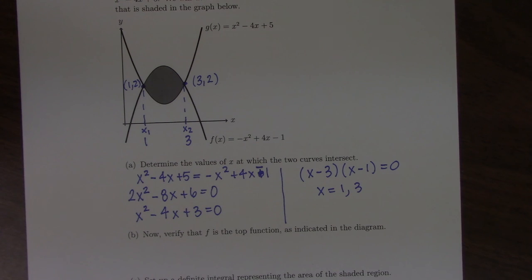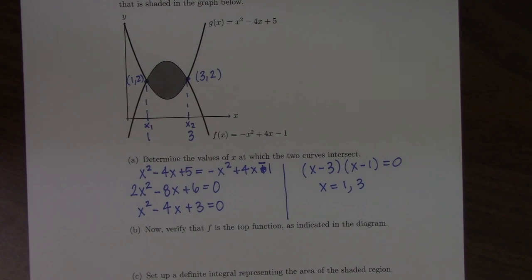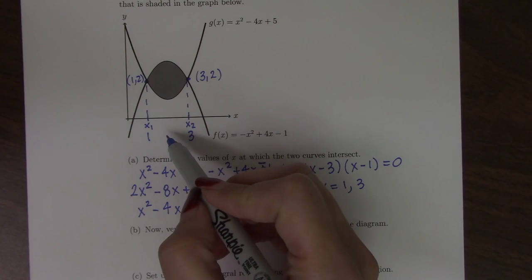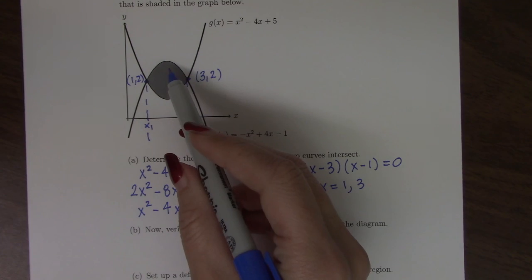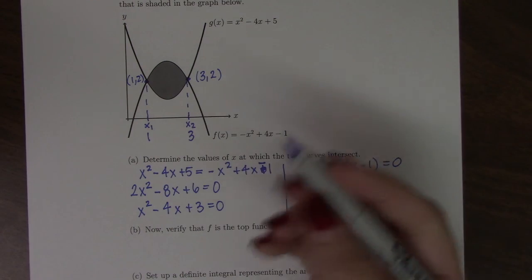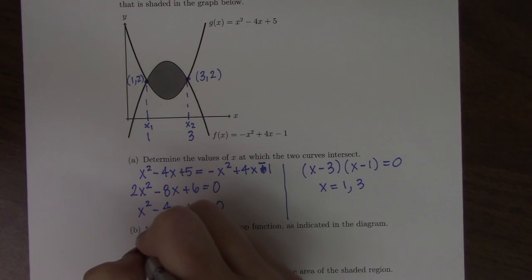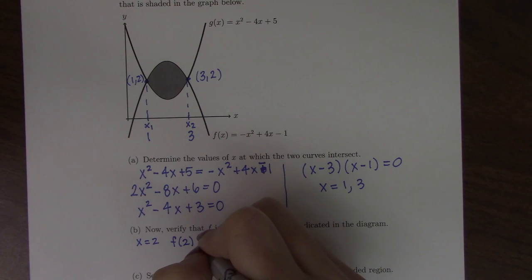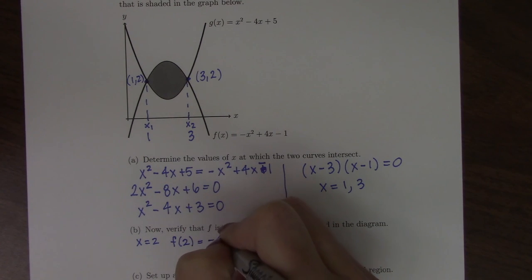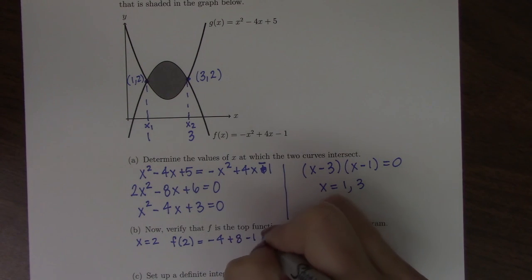So it says verify that f of x is the top function as indicated in the diagram. The way that I would do that is I can pick any value between 1 and 3, and the y value for f should be bigger than the y value from g. So I'm going to pick x equals 2. So f of 2 is negative 4 plus 8 minus 1.